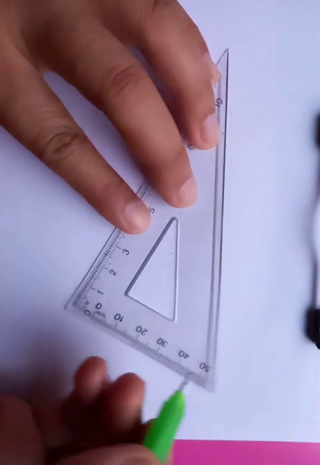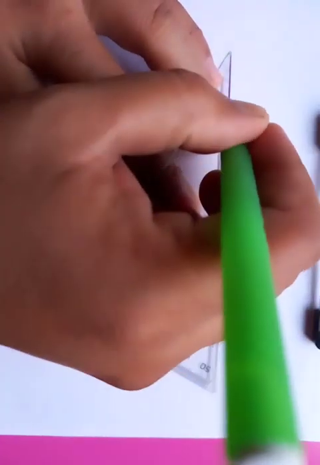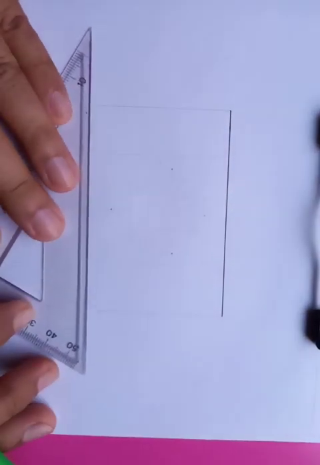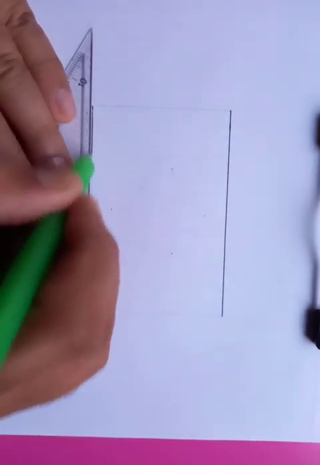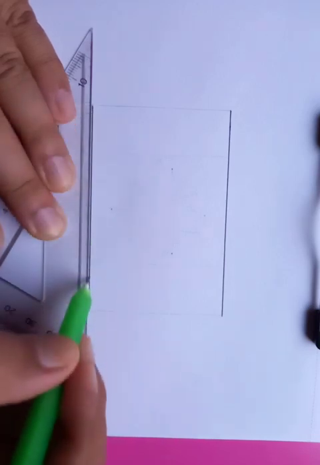So let's start the drawing and first draw the outline of the drawing. As you know, the flag is a rectangular, so we're going to draw a rectangle first. For this, first draw a line here, then we can draw a parallel line here. So the shape of the rectangle is going to be the usual shape of a flag.